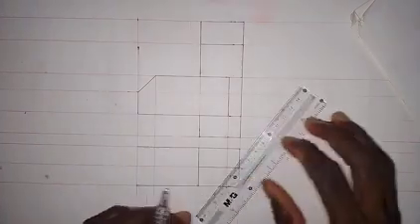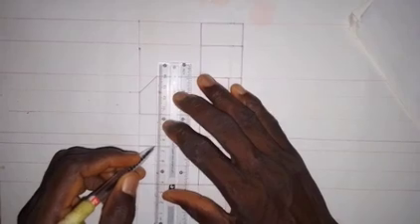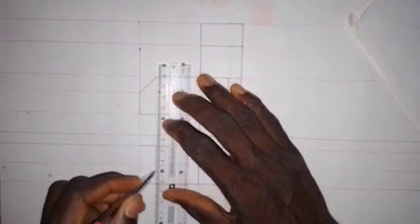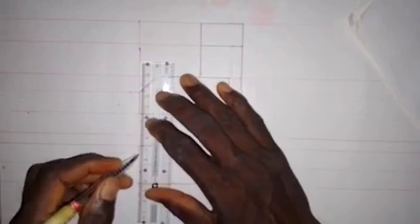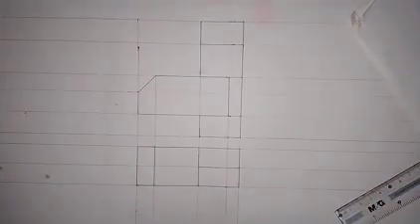Then we also have this line, which will be a thick line, and this line to be a thick line like this. Alright, so that is what we have there for the plan.